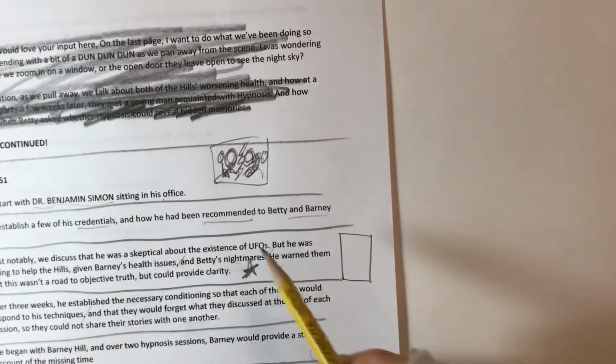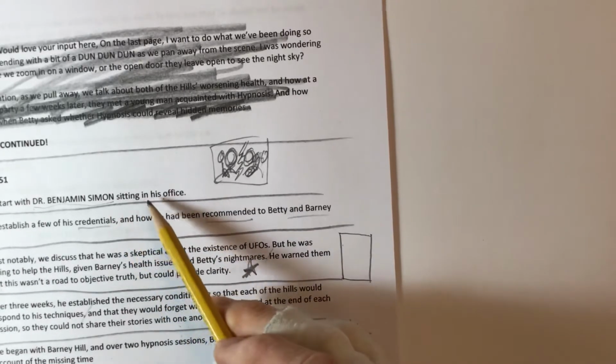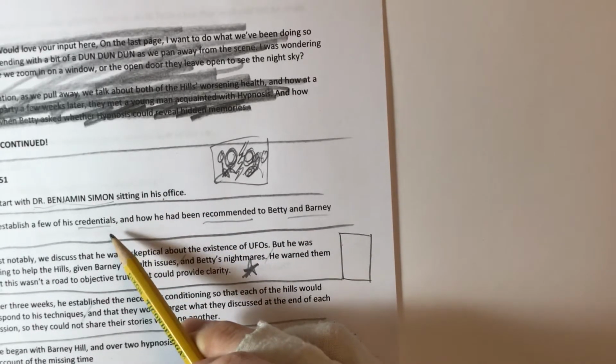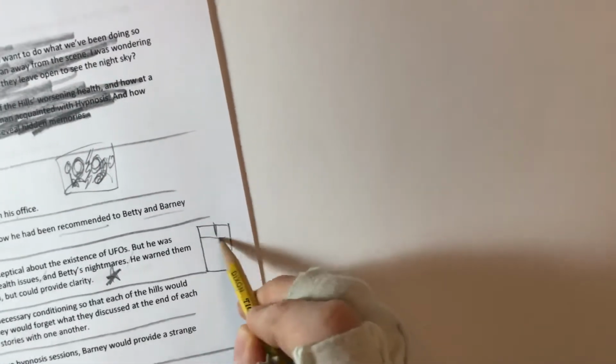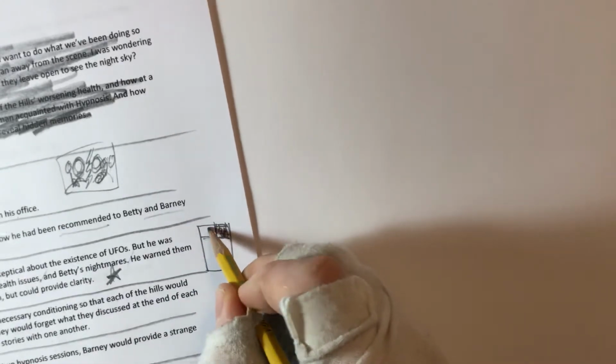So for these first two panels, I want a decent sized shot of establishing him in his office and his credentials. So the credentials are probably a little bit smaller of a shot. I want to do just the wall, and I had figured it out before. And then this first panel here is going to be Dr. Benjamin Simon in his office.